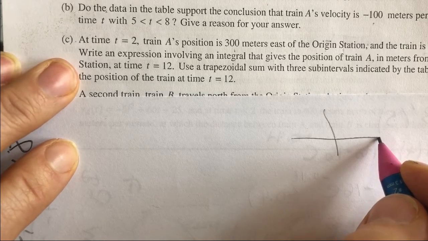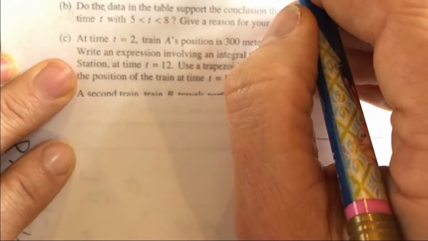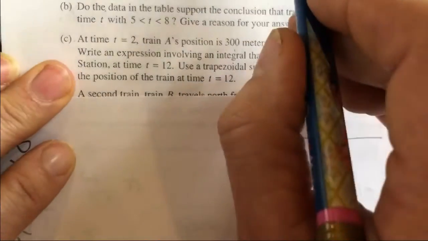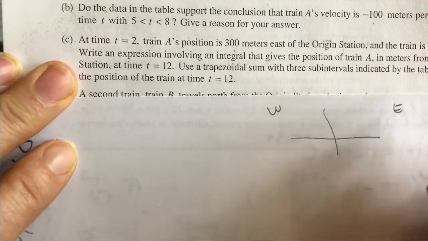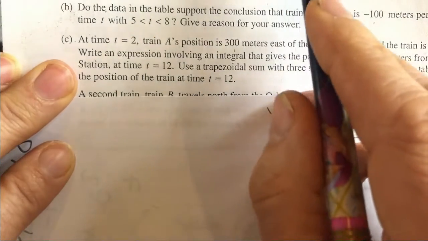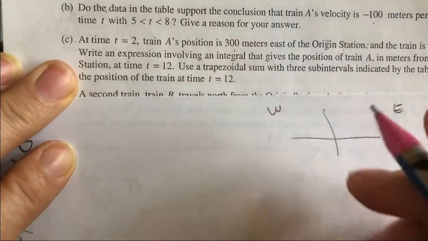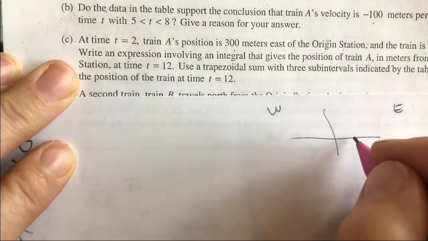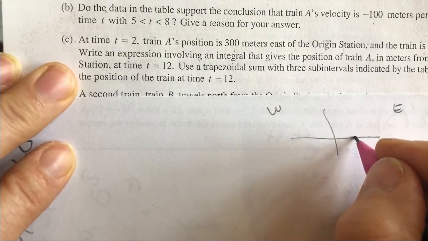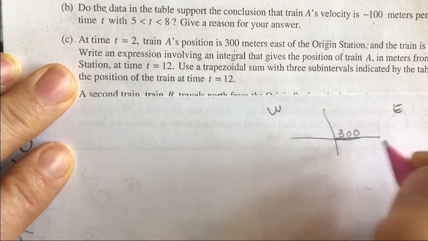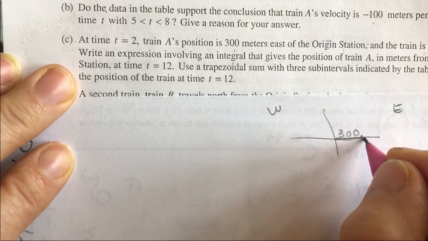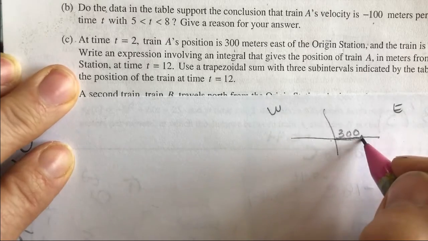This train is running back and forth on an east-west track, right? And its velocity at time 2 is 100, so it's moving to the right. And it's 300 meters east of the station, and it's moving east, yes.